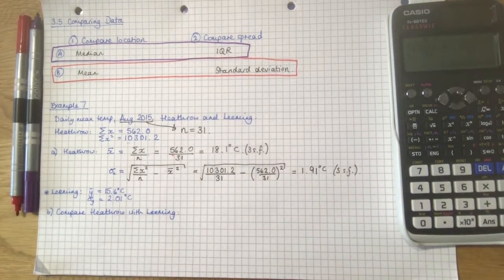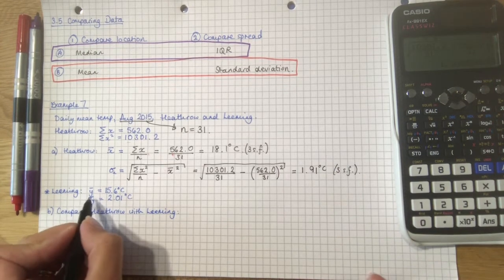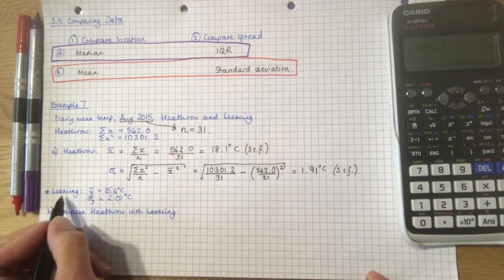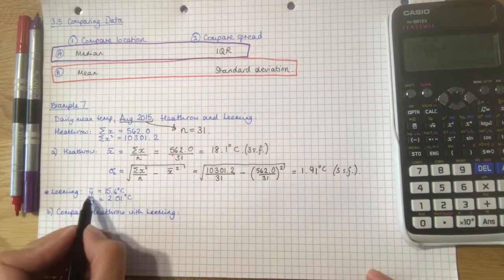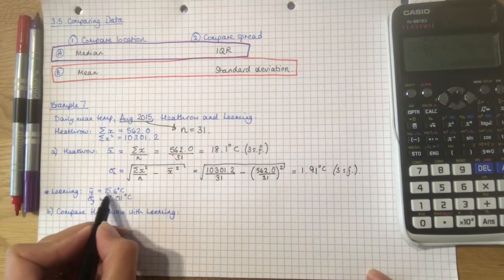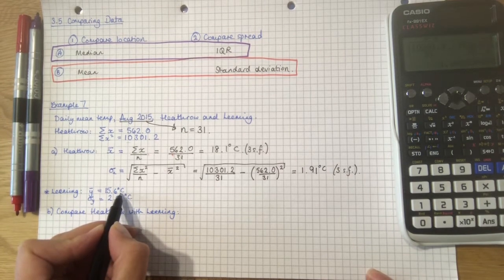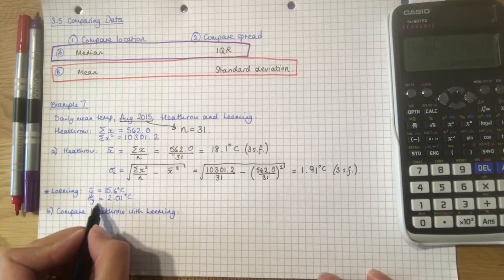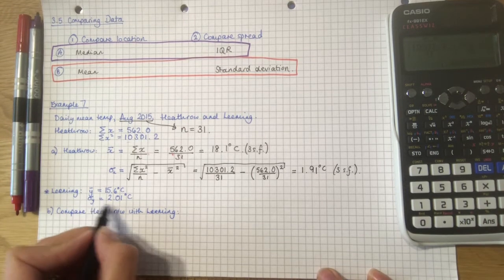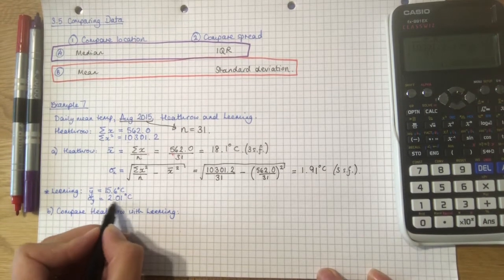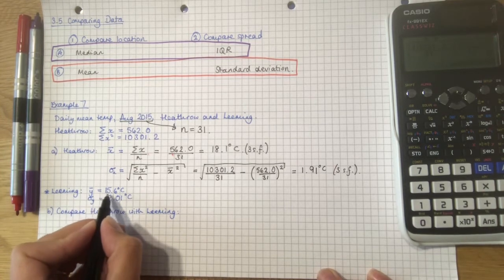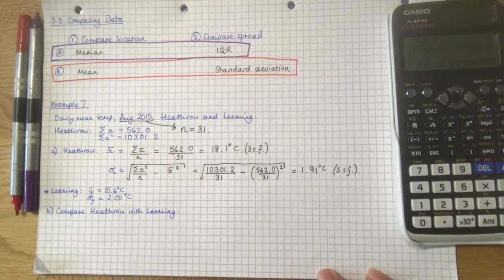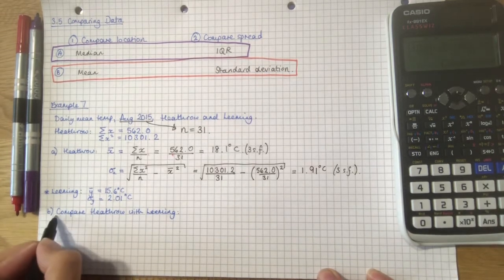Now, we are given the same data for Leeming. I'm going to use the letter Y to represent the Leeming data set because it's a different data set to this one, so it needs a different letter. Y bar, or the mean for Leeming, is 15.6 degrees, so quite a bit colder on average. And it's a bit more spread out as well. 2.01 degrees is the standard deviation, which is the average spread from this mean. So, given this information, we are asked to compare Heathrow with Leeming.